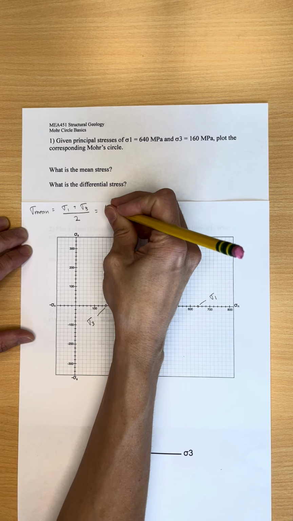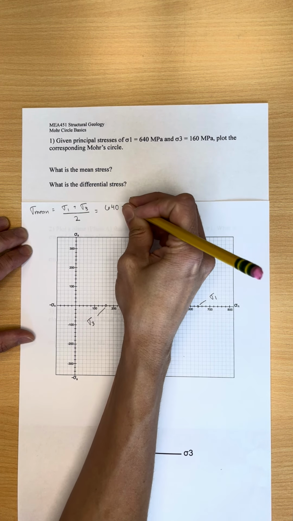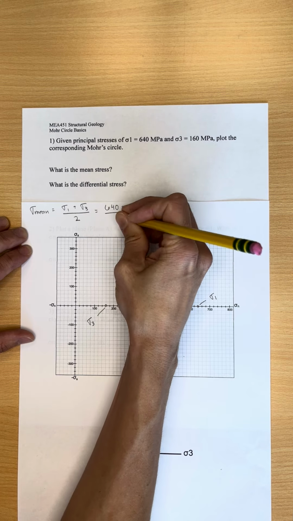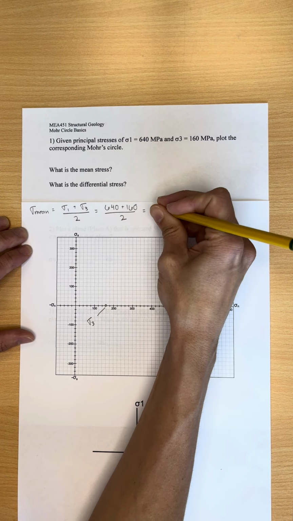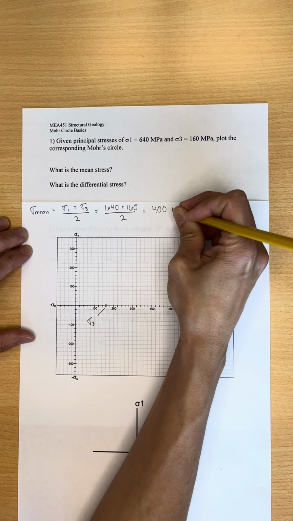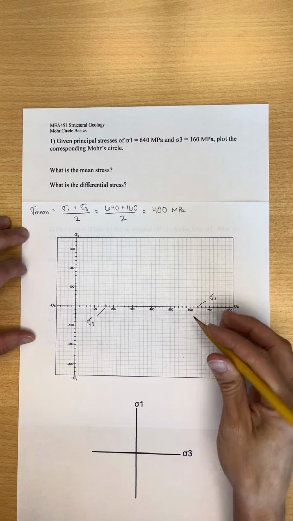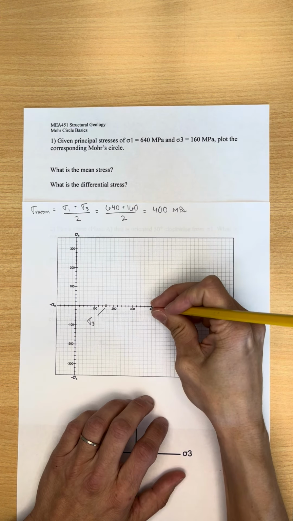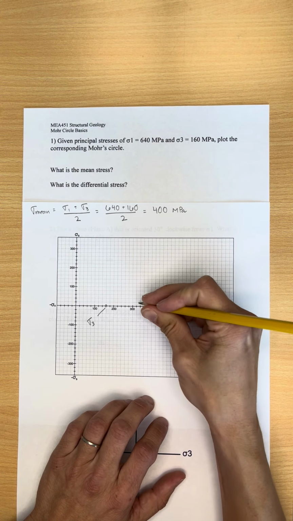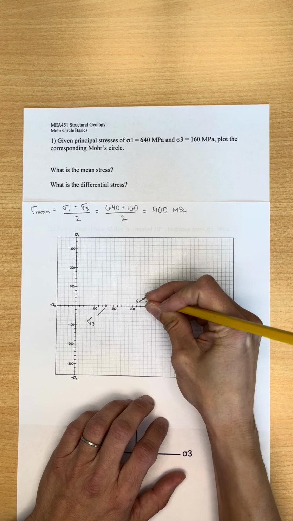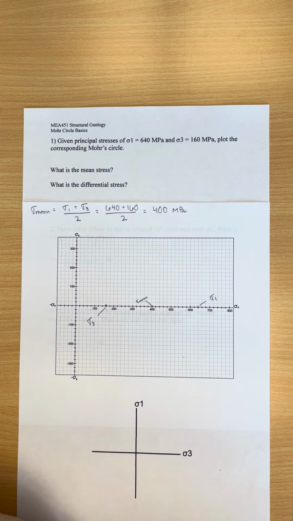So here we'll calculate that as 640 plus 160 over 2, which equals 400 megapascals. So the center of our circle is going to sit right here. Sigma mean.